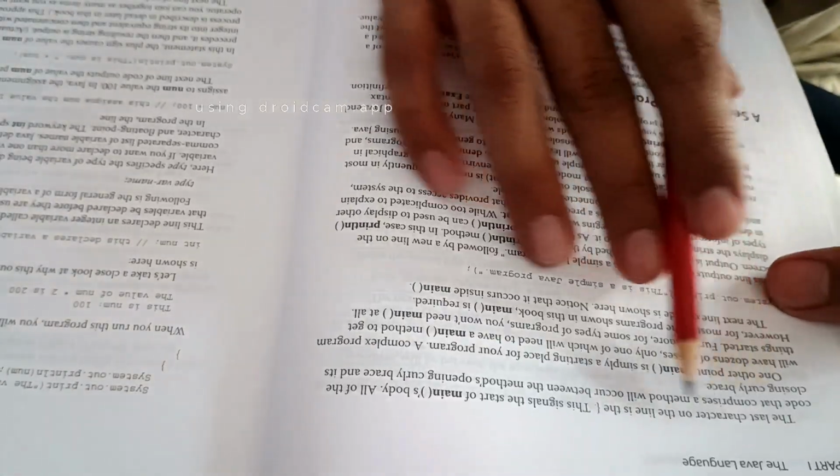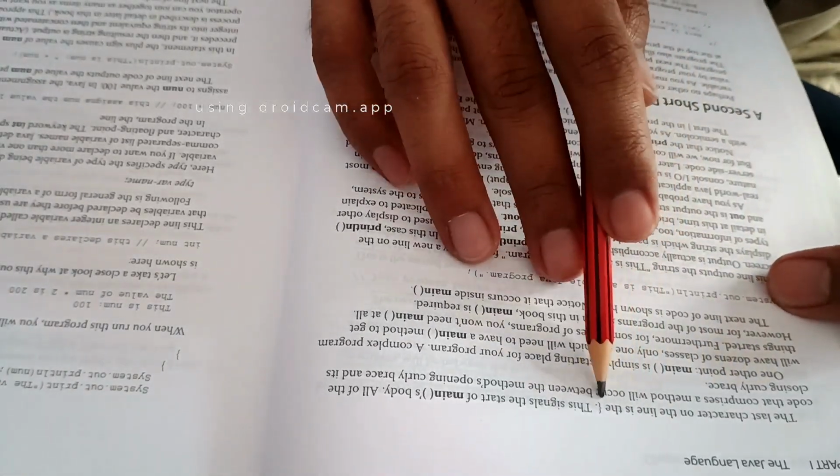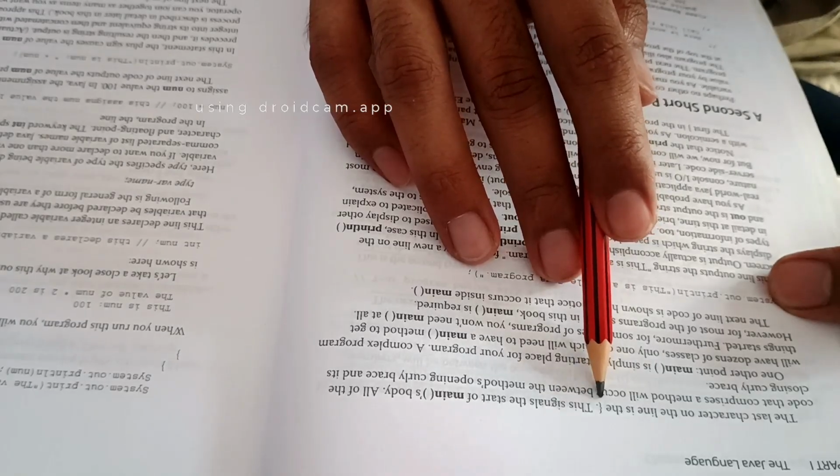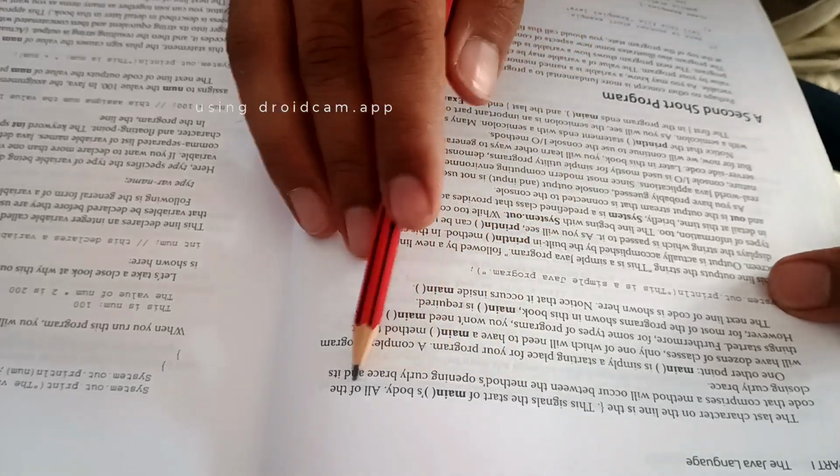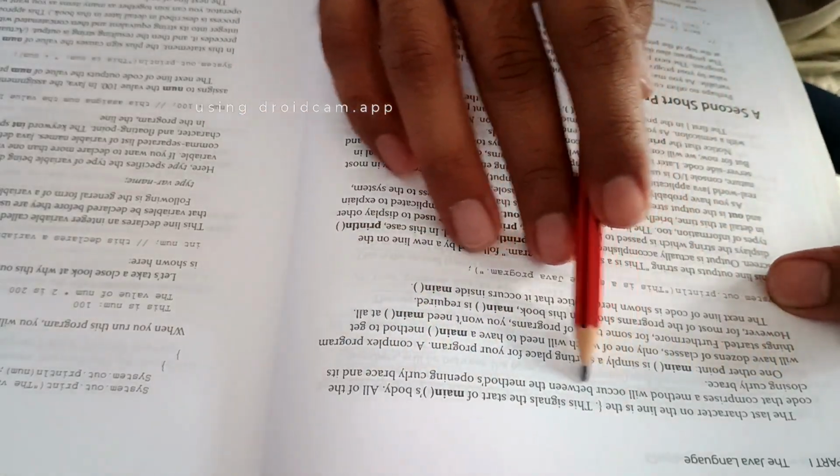The last character on the line is the opening curly brace. This signals the start of main's body. All of the code that comprises a method will occur between the method's opening curly brace and its closing curly brace.